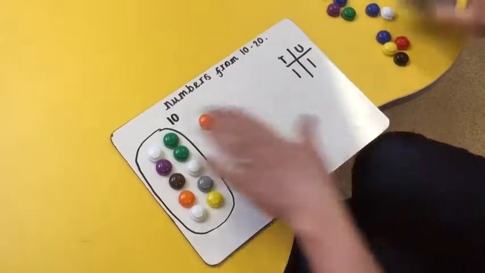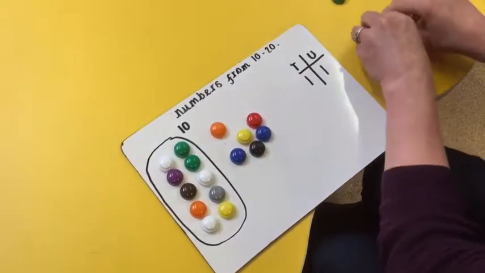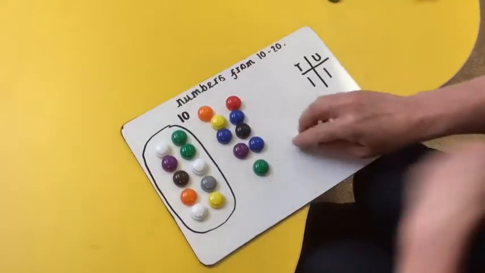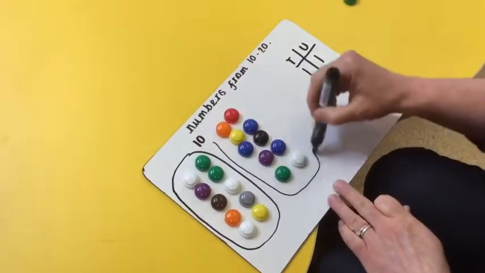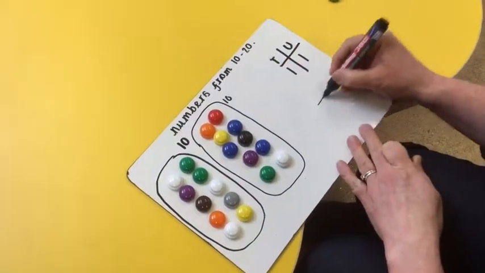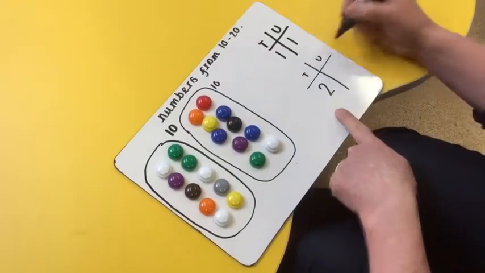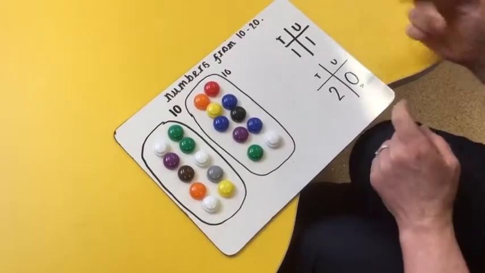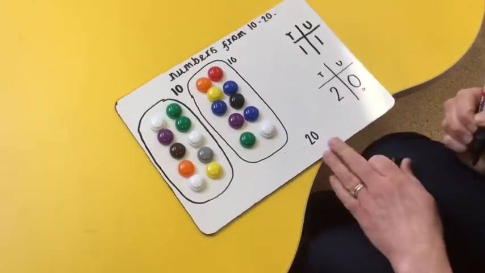When we get up to 20, I know I've got one group of 10 there. Let's put some more counters on. I've got 2, 4, 6, 8, 10. I've now got enough that I can make a second group of 10. That's my first group of 10. I've now got another group of 10. So when I'm writing out my number, I've got 2 groups of 10, but I don't have anything left over. So I put a 0 there to show that I don't have any remainders, I don't have any units. And then that will help us to construct the number 20.